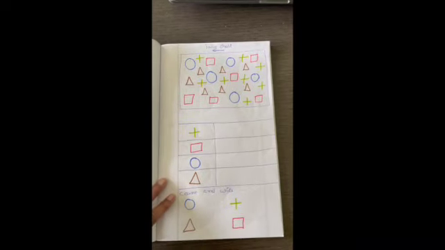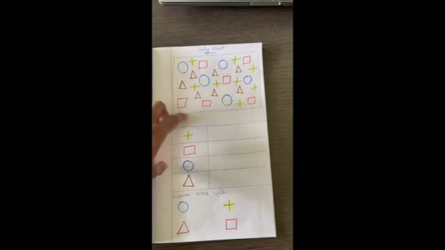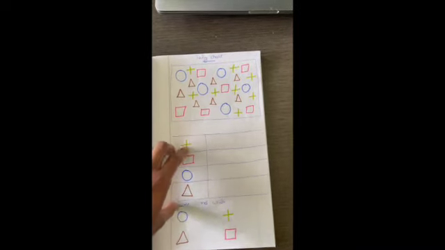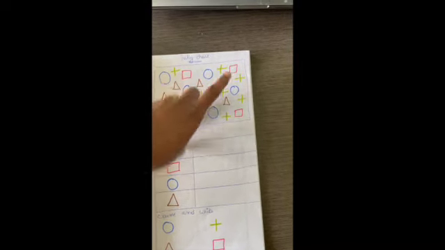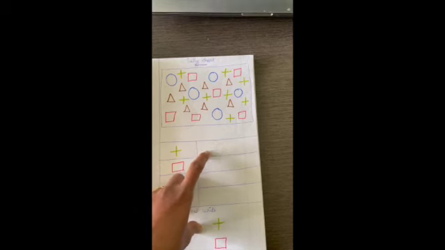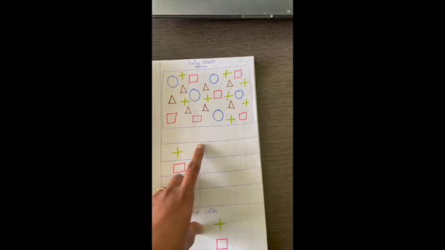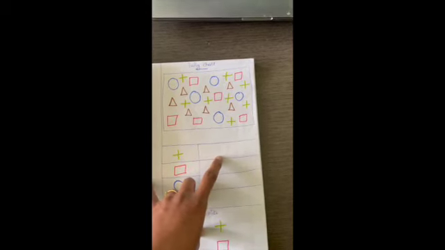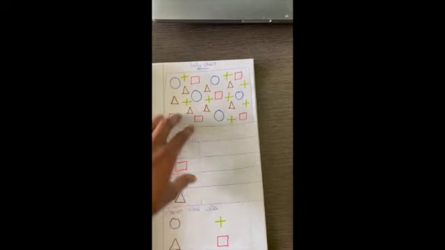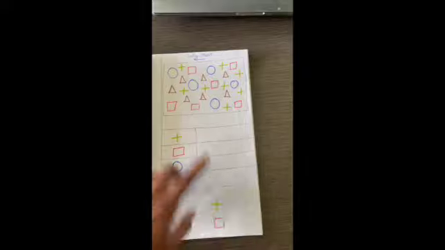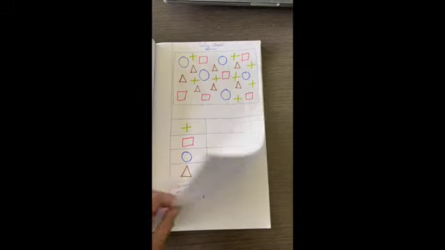Right now we are doing graph work. Tally chart in the sense that she has to count 1, 2, 3, 4, 5, 6, 7, 8. So she has to mark 1, 2, 3, 4 and for the 5th number she has to make a strike, so that is a 5. After that, for 6, 7, 8, she has to mark the tally here and count and write how many shapes there are.